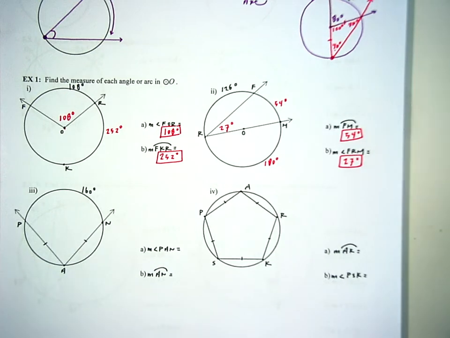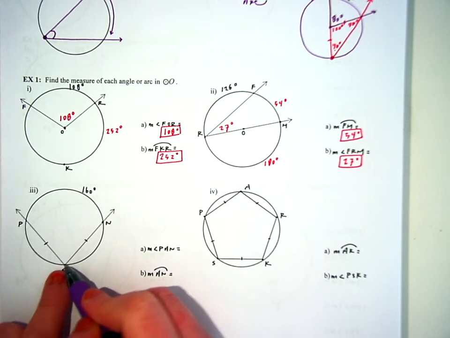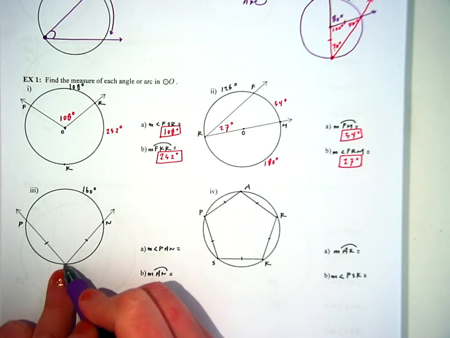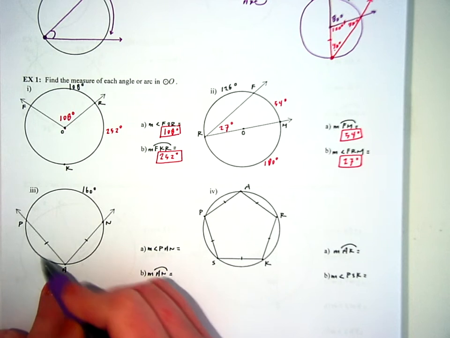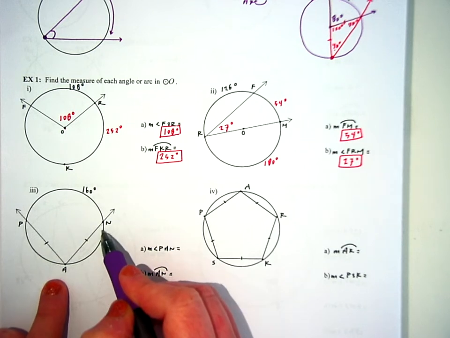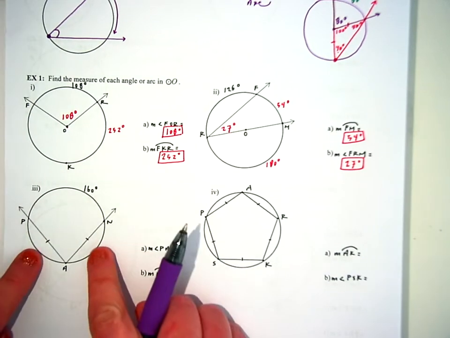Okay, next up here, I see an inscribed angle because vertex is on the circle. And I see these congruent chords. And I have to remember that the arcs of congruent chords are also going to be congruent. The same portion of the circle is being cut off. So whatever this measure is, this will be the same.